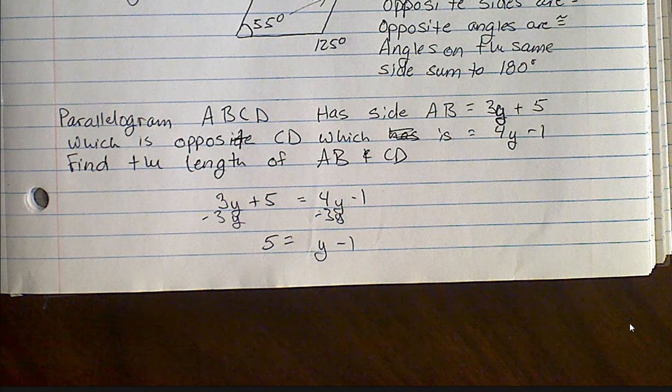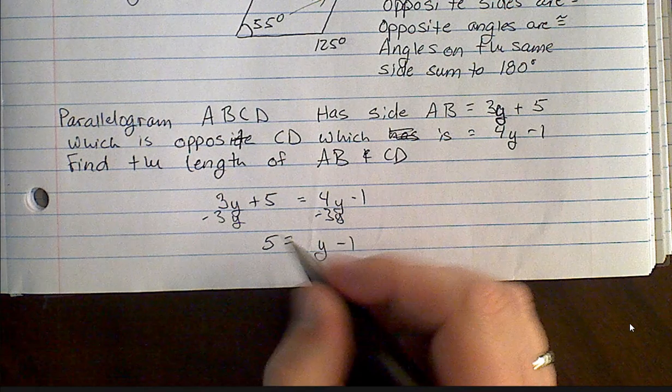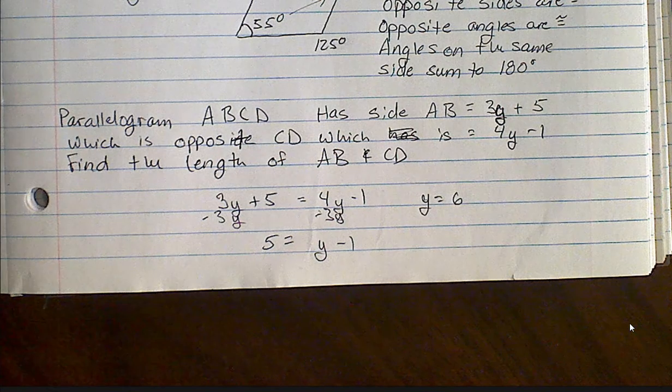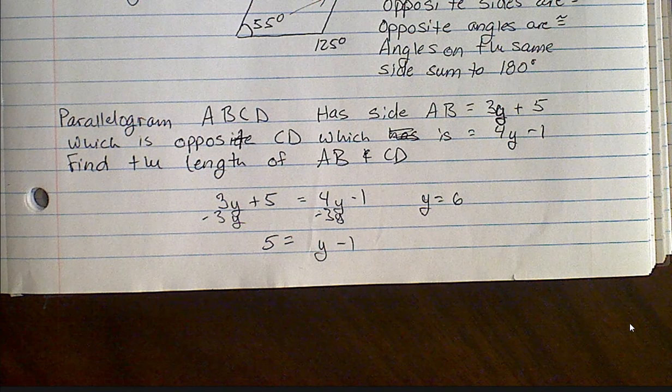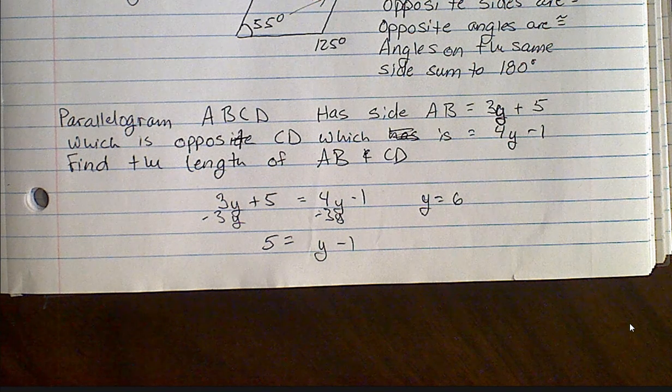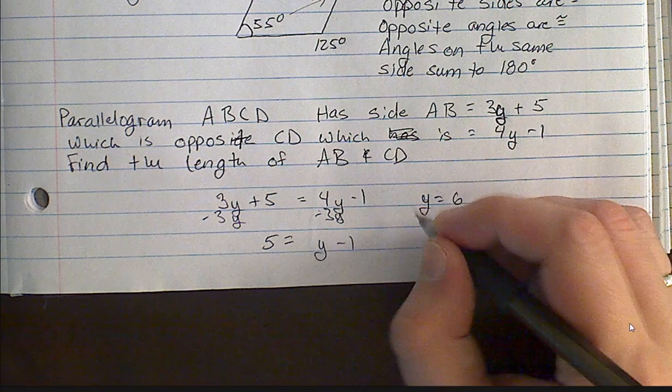Add 1 to 5. And so you get y is equal to what? 6. Cool. Now, is that what the two sides are equal to? No. How would you find out what side AB is equal to? You go 3 times 6, which is 18, plus 5, which is 23.